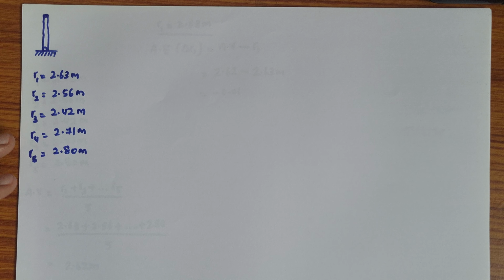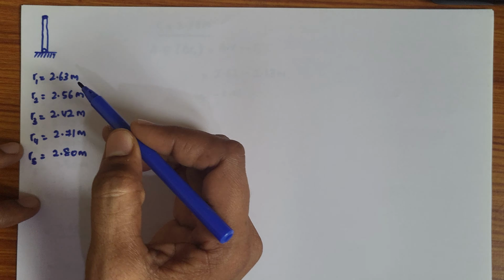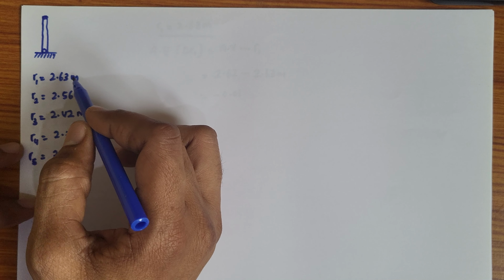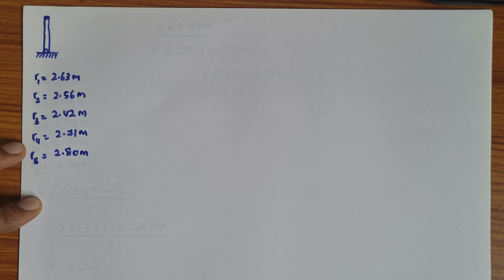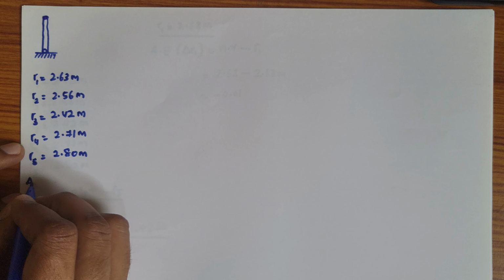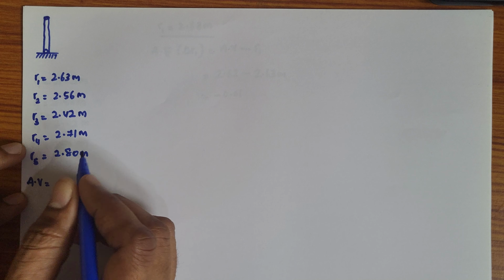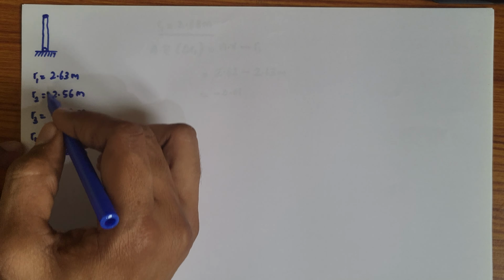To find out the error in this reading, we should know the original value or actual value. Then only we can find the error in this reading. Correct? So how to find the actual value? The actual value of the length of the pole will be the average of all these readings. Average means R1 plus R2 plus dash dash dash plus R5, as there are 5 readings, divided by 5. Average means sum of readings divided by number of readings. So we need to add all these readings R1, R2, R3, R4, R5 and divide by 5.